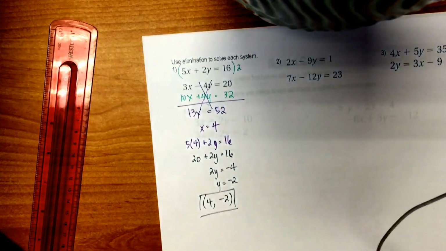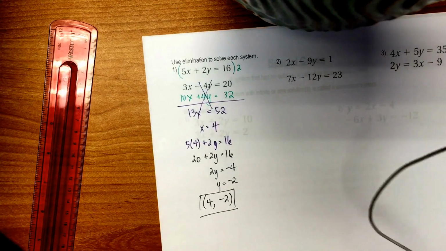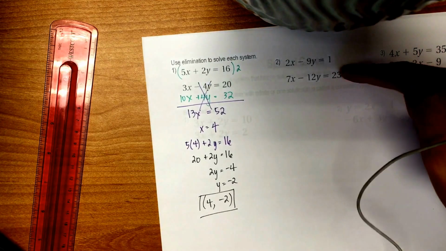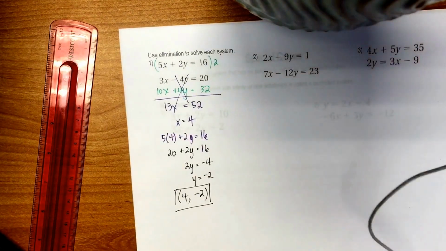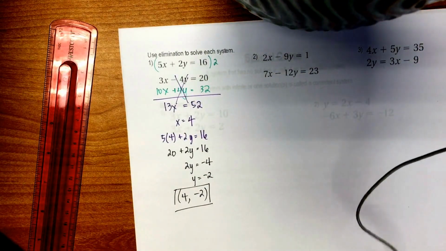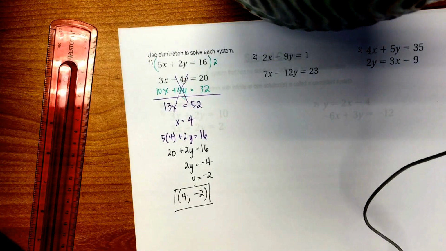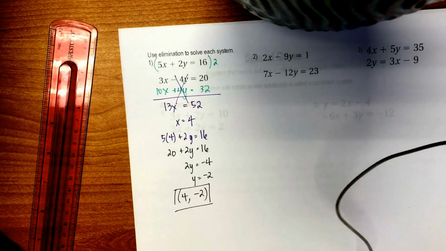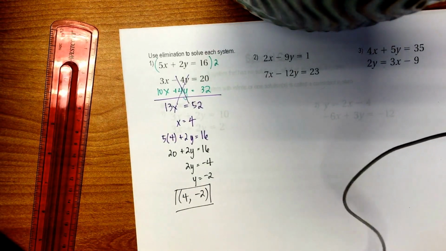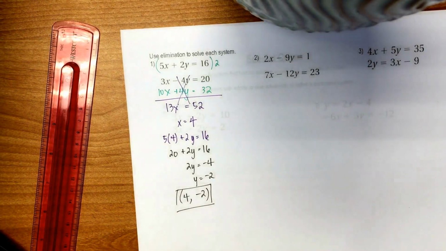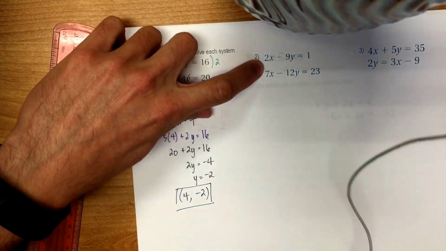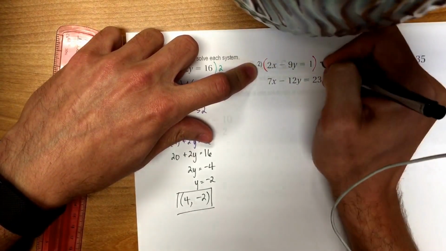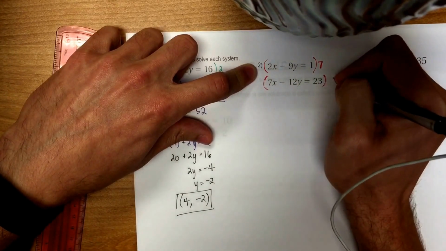Now, does it always work out, or does it always happen where you only have to manipulate one of the equations? And the answer is no. In the next problem, we would need to manipulate both of these equations. Multiplying just one of the equations by a nice, neat number isn't going to get the job done. So you have to decide which variable you want to get rid of. Since we got rid of y in the last problem, I'm going to get rid of x in this problem. So I want the 7 and the 2 to be the same number, and that can be done by multiplying the top equation by 7 and the bottom equation by 2.